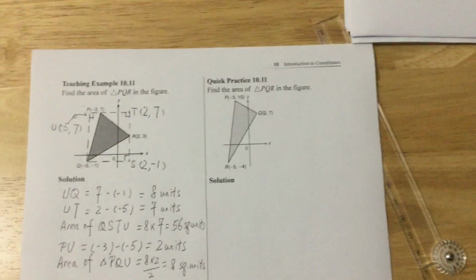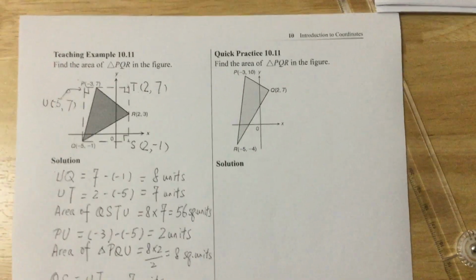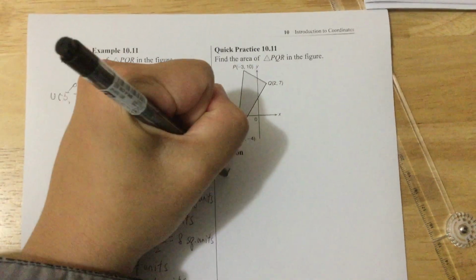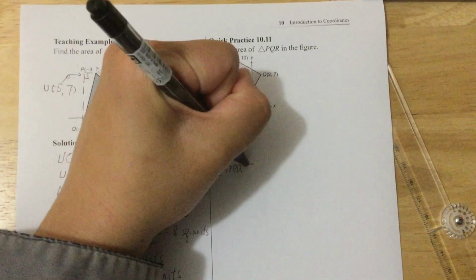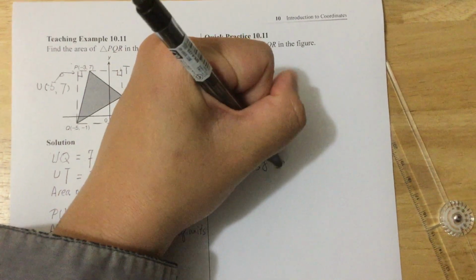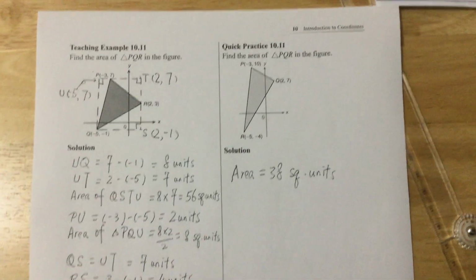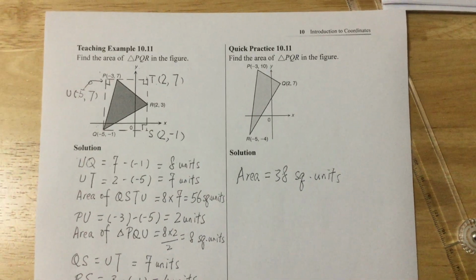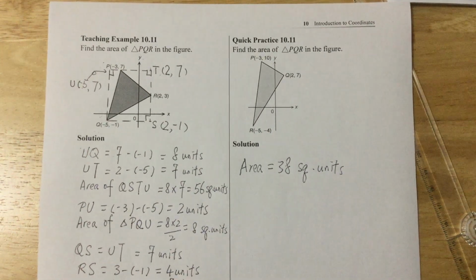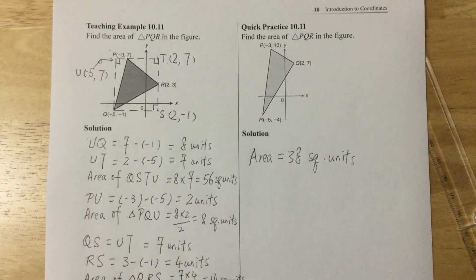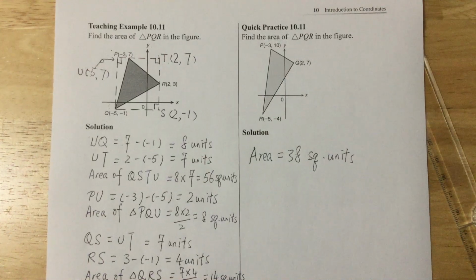Okay, now this is the end of this video, and I will tell you the answer for this area is, I just finished the calculation, x square units. Okay, now please try hard to find the answer for this, and I will not tell you how to do this question. I hope that you can calculate by yourself. If you still have any problem, please ask me after.